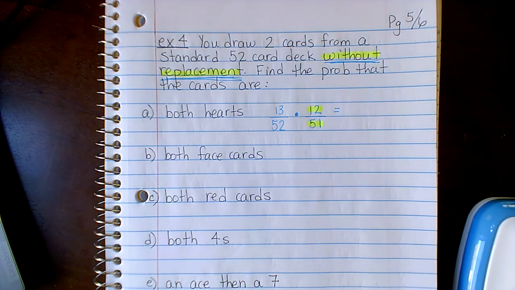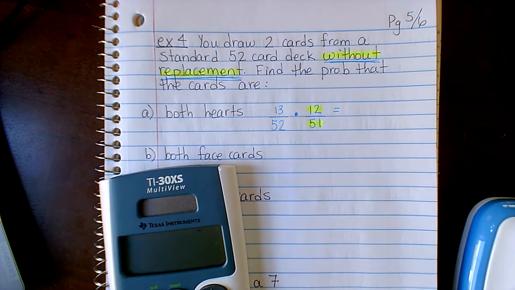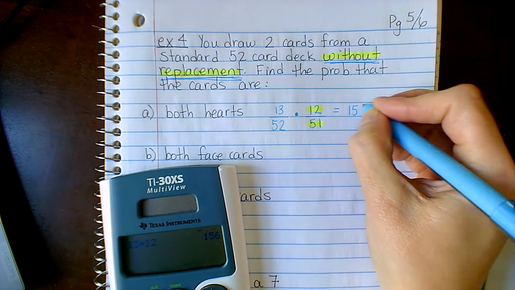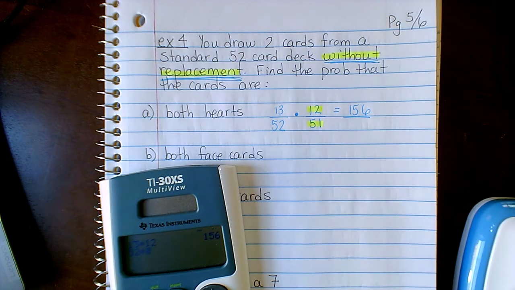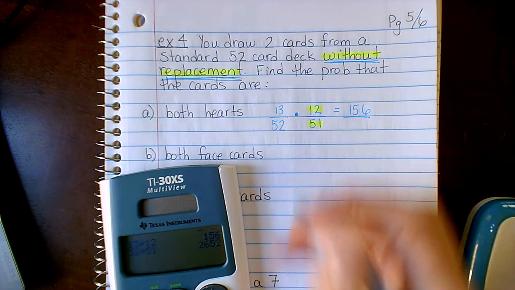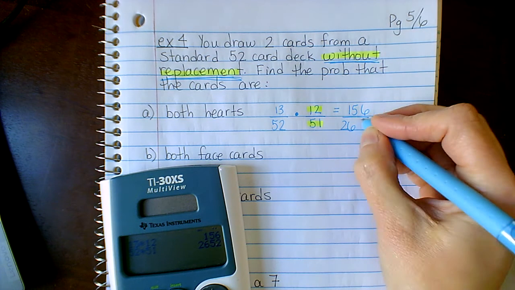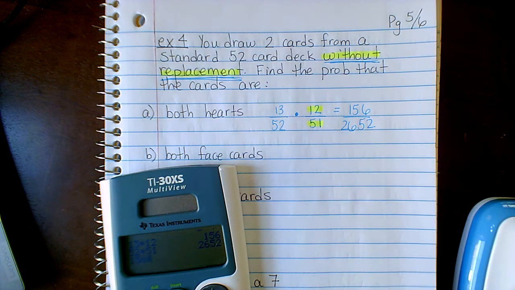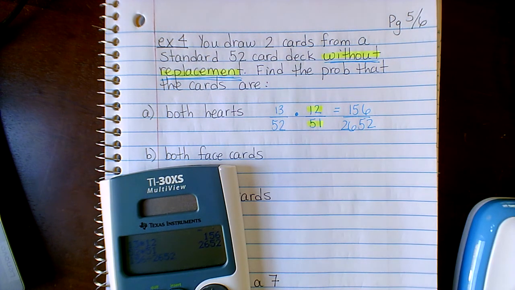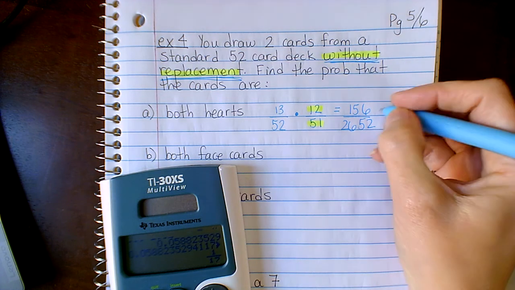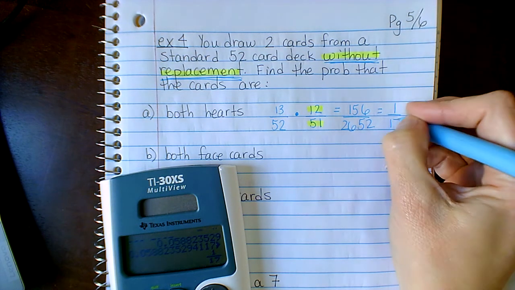I don't know what 52 times 51 is. I mean, I wish I could lie to you and act like I did know, but I don't. So that's going to be 156, and then 52 times 51 is 2652. Does that reduce? I thought it should reduce. Yeah, it does. 1 out of 17.